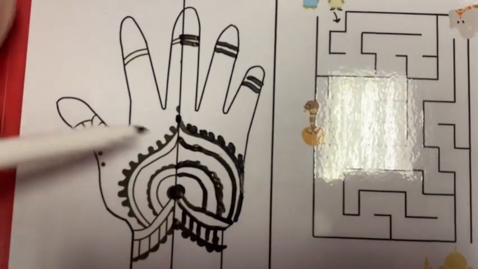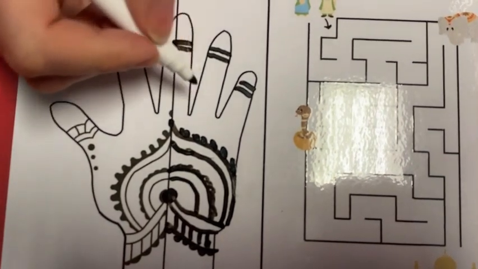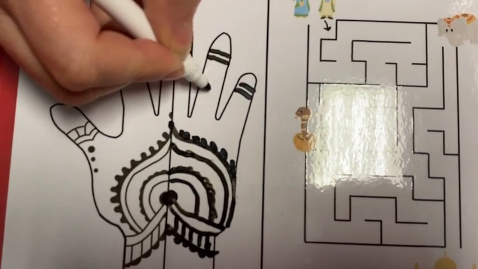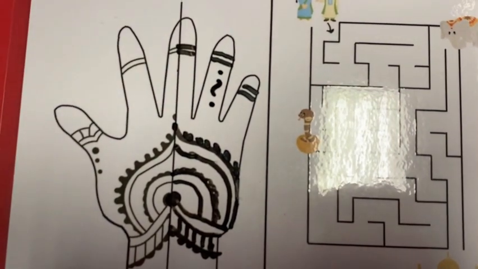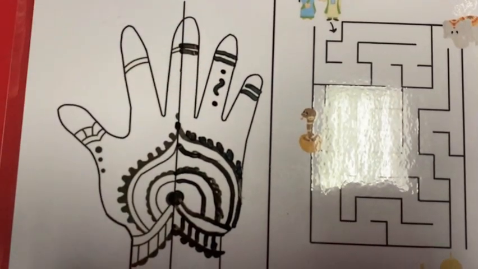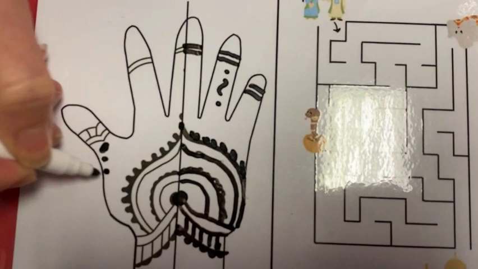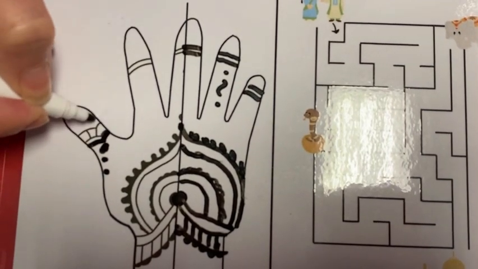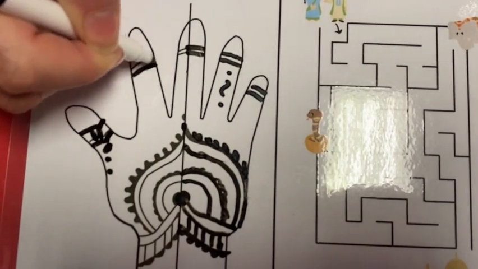So once you did the other half of the hand, you can even, if you want, add patterns to this side if you want. See what other kind of patterns you can make. On the thumb, it had the 3 little dots, 1 big, 2 small. So there are other things that you can trace, working on your fine motor skills.